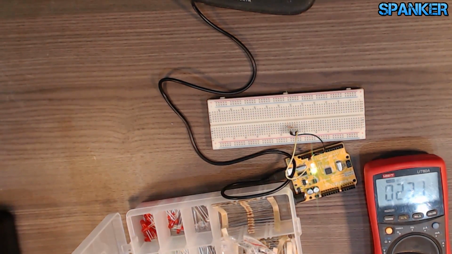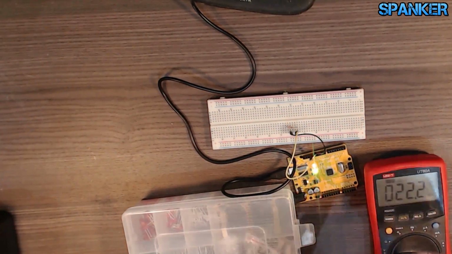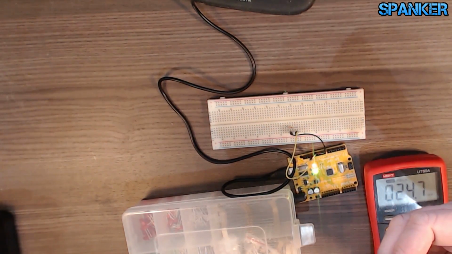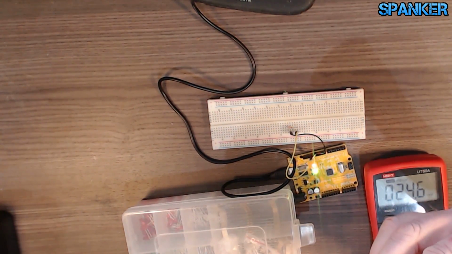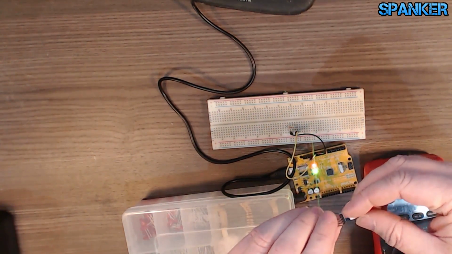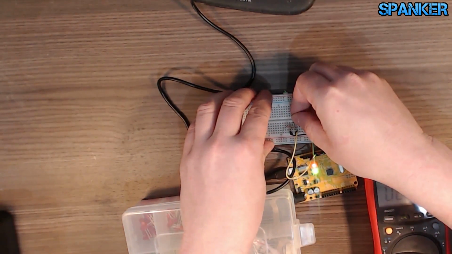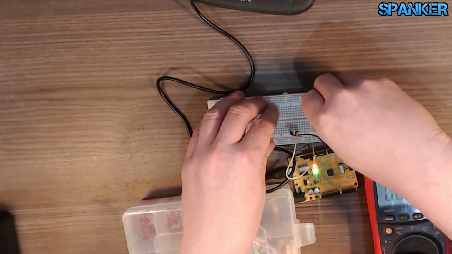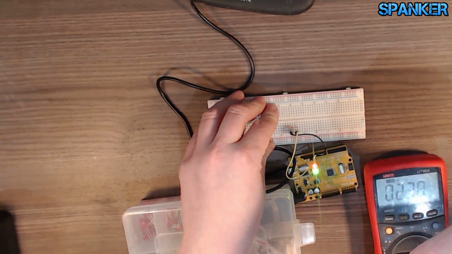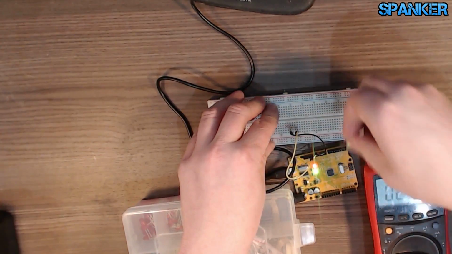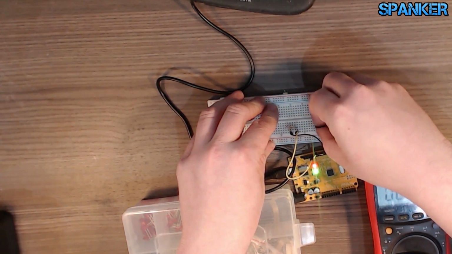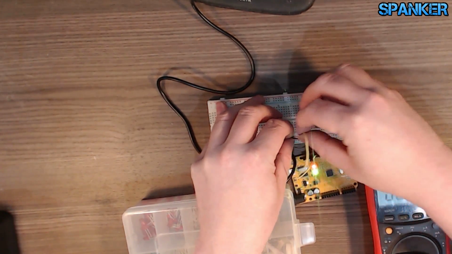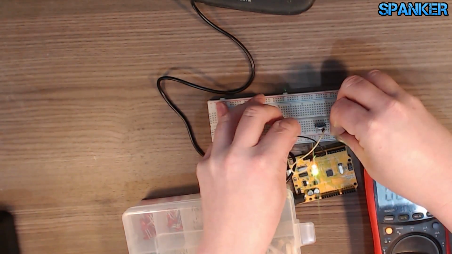Oh, I've got a module here. This module, 3 colour LED with a resistor. So what if I just stuck that in? Oh, it's got a resistor. Let's just stick that in, which is ground. And then the pin. Let's see if this works. Ground, and then pin 13.